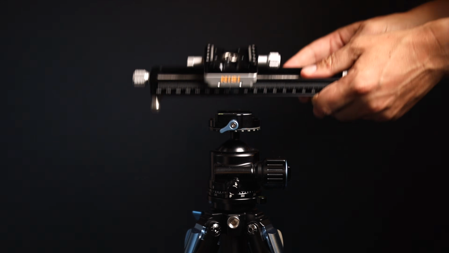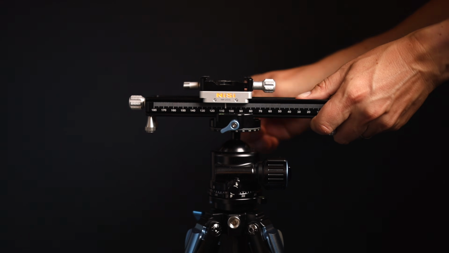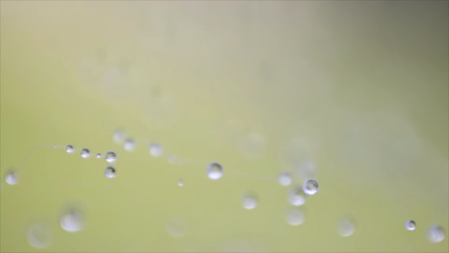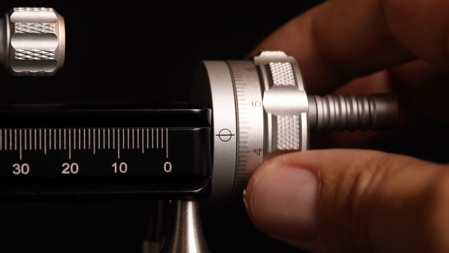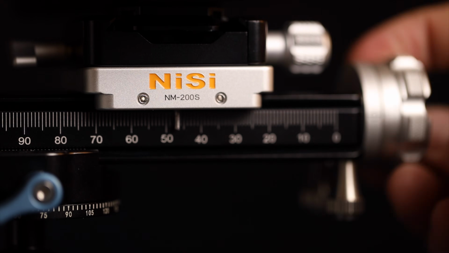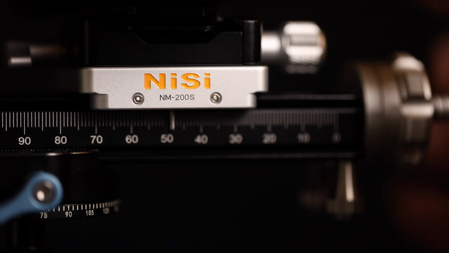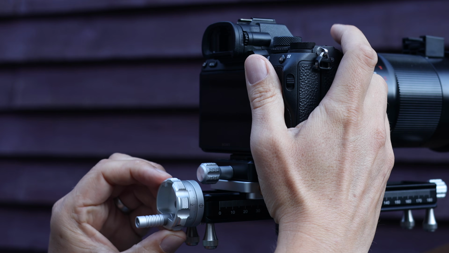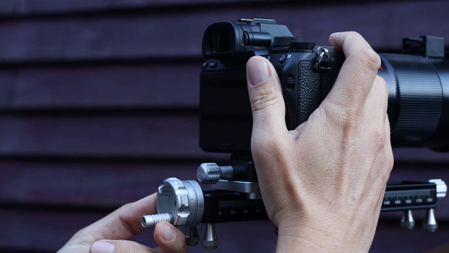To use a focus rail, you simply mount the rail on a sturdy tripod, mount your camera on the focus rail, dial in your settings, focus on the closest point of your subject and slowly turn the handle on the focus rail. This will incrementally move your camera forwards fractions of a millimeter at a time, so you can capture every single slice of your subject in focus.